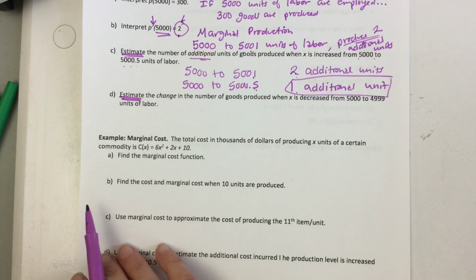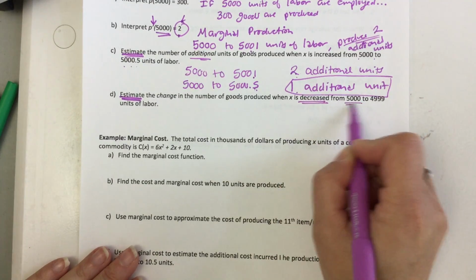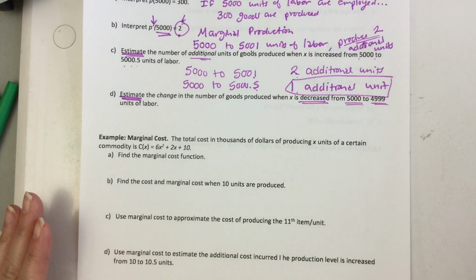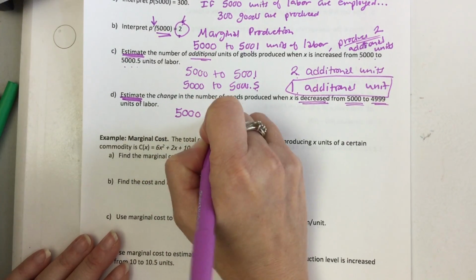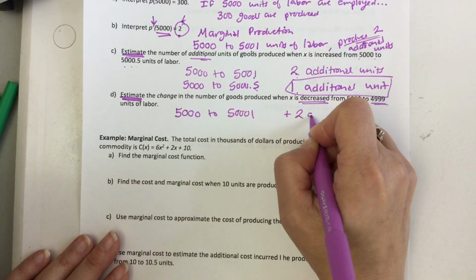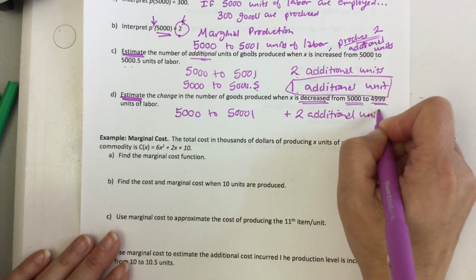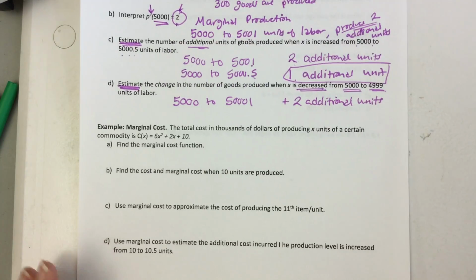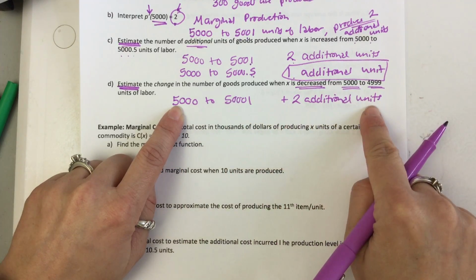Estimate the change in the number of goods produced if X is decreased from 5,000 to 4,999. Okay, so if I look at this, 5,000 to 5,001, we went up 2 additional units. So again, I always start off and I write down, okay, what do I know? This is what I know. I know that if I go up 1, I go up 2 more units.